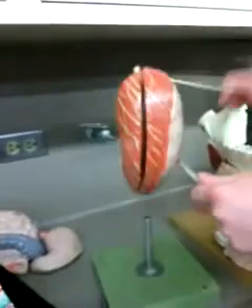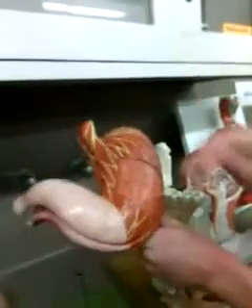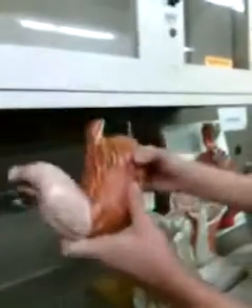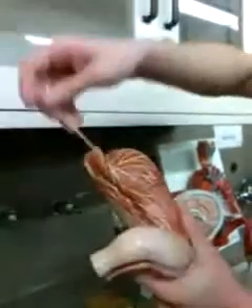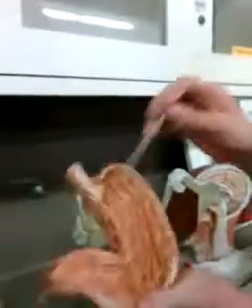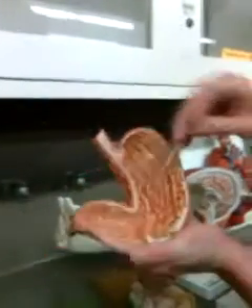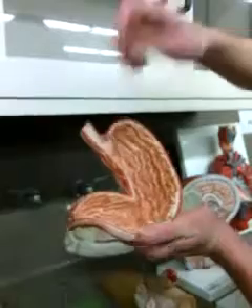Okay. Next, you got a stomach. You got the longitudinal, circular, and oblique layers. Pyloric sphincter, cardiac sphincter. Going inside, you got the pyloric region at the bottom, cardiac region on top. The fundus is the bump. This is the body.